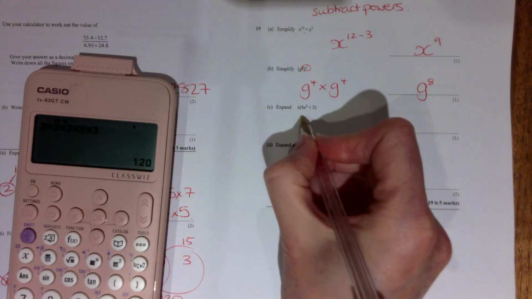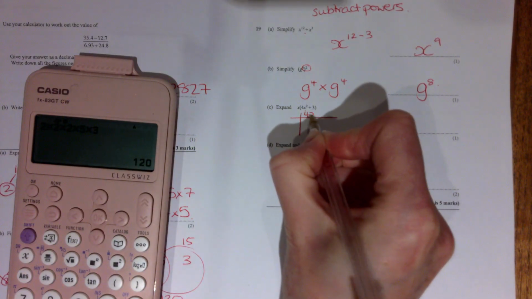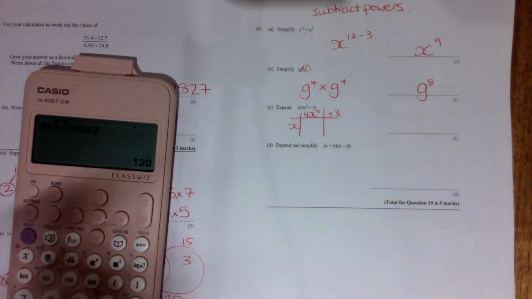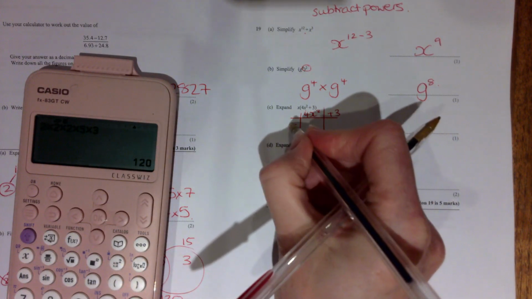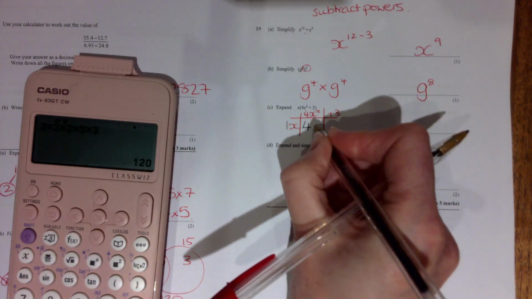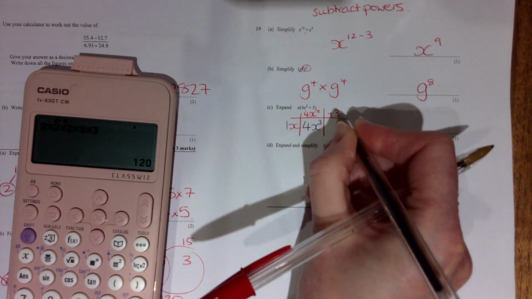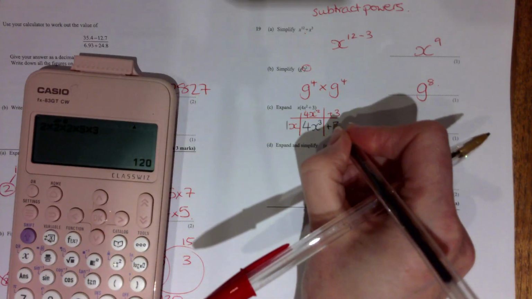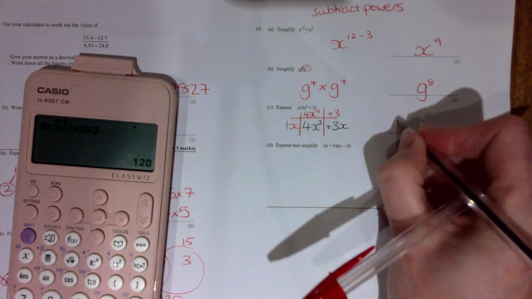Expand. If you want to, use a grid to help you. 4x squared plus 3 multiplied by x. So, technically there's a 1 there if you like. 4 times 1 is 4. X squared times x is x cubed. This is a positive times a positive, so I'm going to get a positive, and it's going to be 3 times x is 3x. So that's my answer.